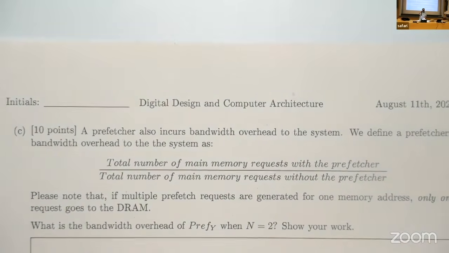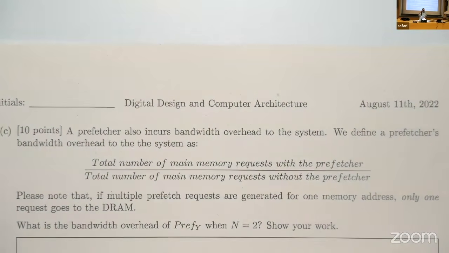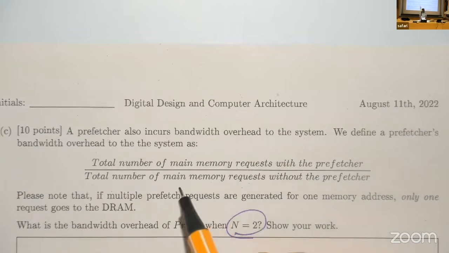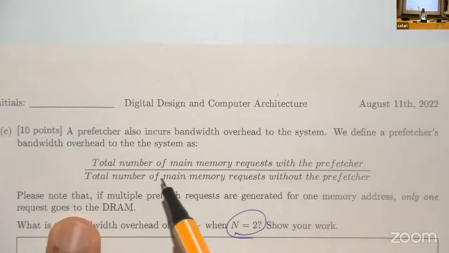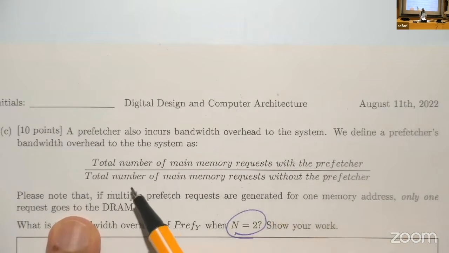As you create prefetch requests, you will have more memory accesses, and it will eat up from your available memory bandwidth. So here we are questioning that. If we have n set to 2, what would be the bandwidth overhead to the system? And here also you're given a formula. You need to basically calculate the ratio of the number of main memory requests with the prefetcher over the number of main memory requests without the prefetcher. So this is very clear here.